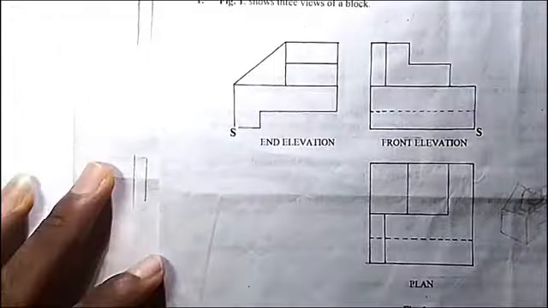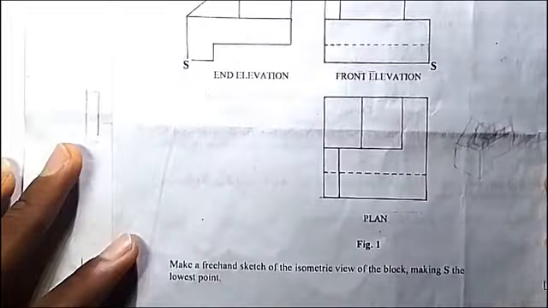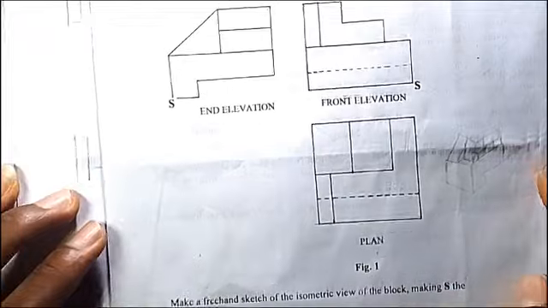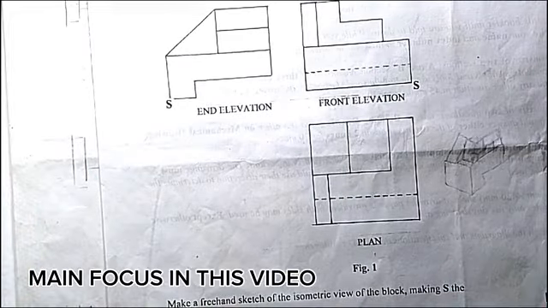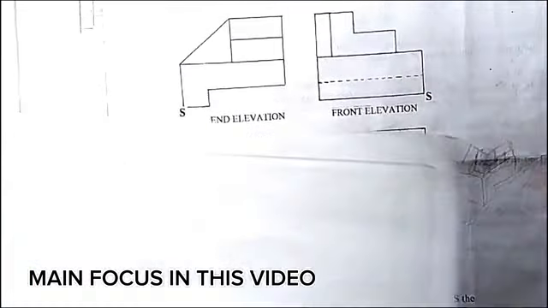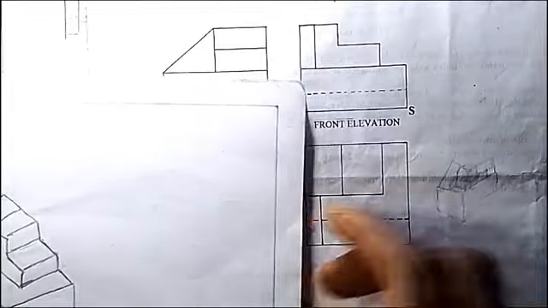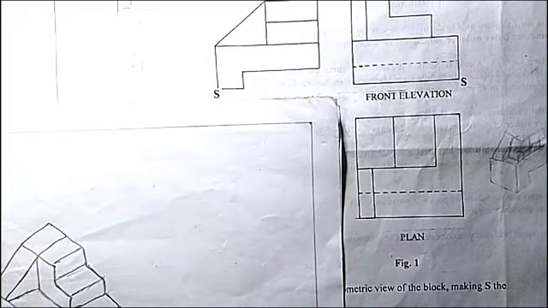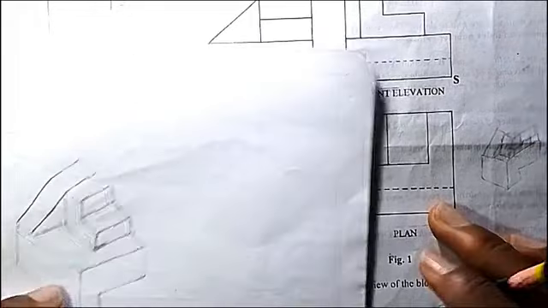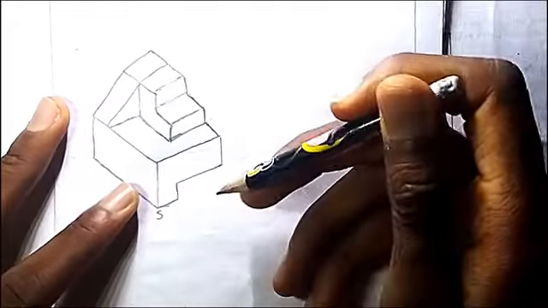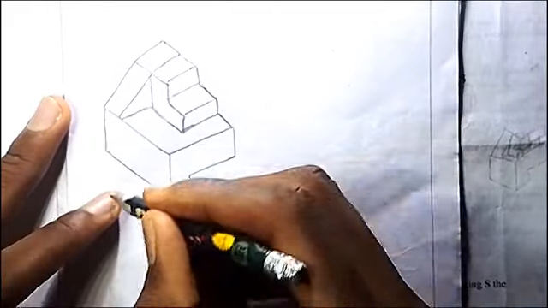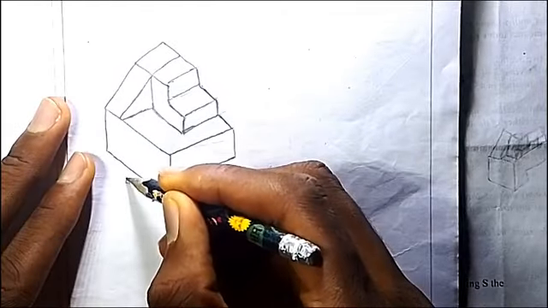But now if you take note, no dimensions were given because we are asked to make a freehand sketch of the isometric view of the block. So since no dimensions were given, we'll now have to impute our own dimensions. We'll have to create our own dimensions using your mind's eye. That's good. So using our freehand sketch, the block, we can just take here as 4 centimeter. We can just use here as 4 centimeter.